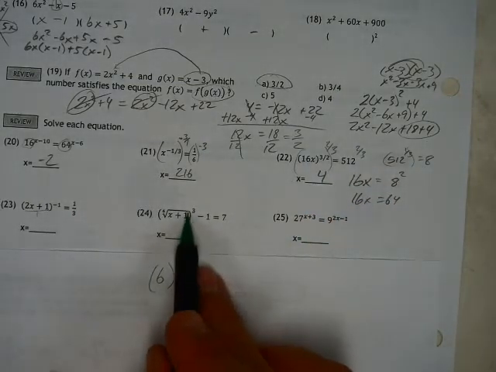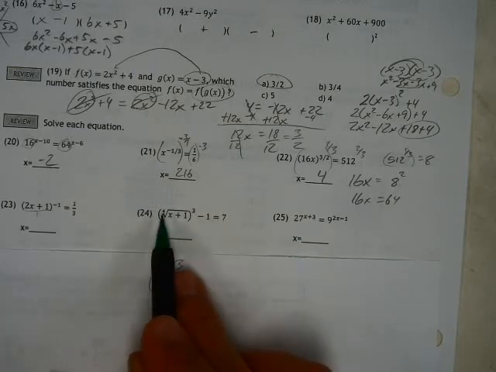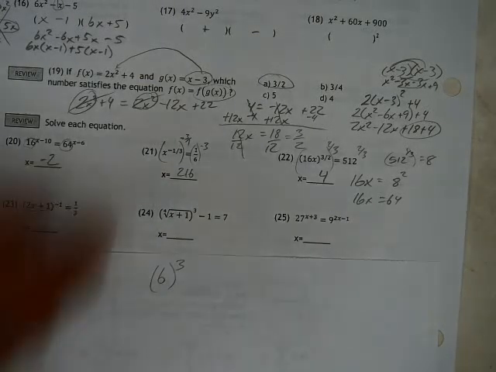Add 1 and raise to the, do the opposite stuff. Take the cubed root of that, and then raise to the 4th power, and at the very end of that, subtract 1. Thanks for playing.